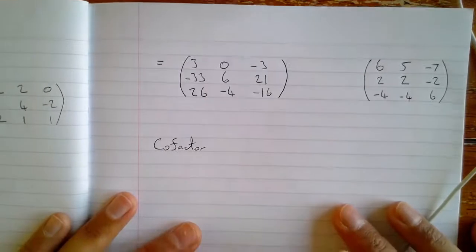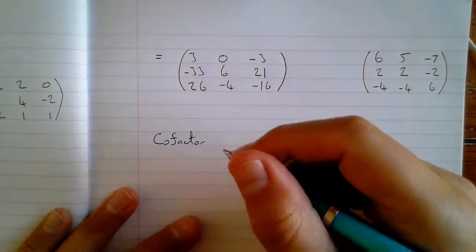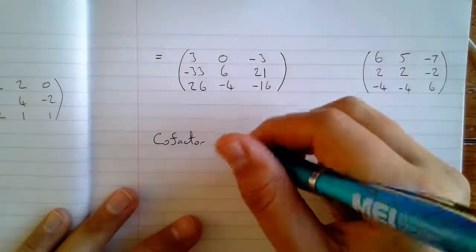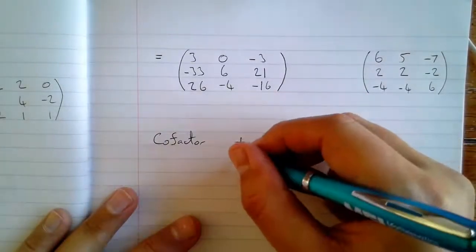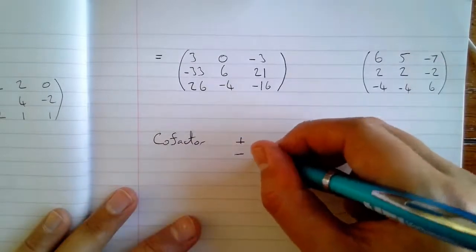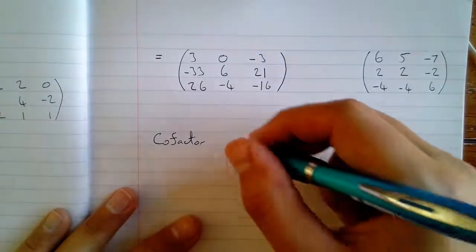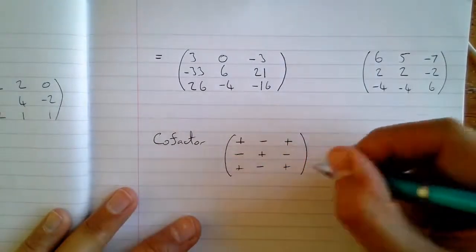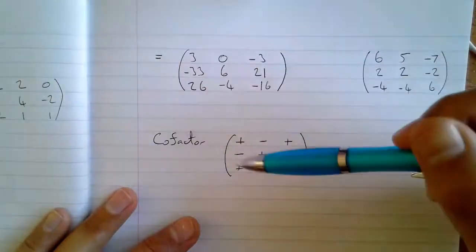Okay, so now we've got the matrix of minors, what we need to do next is change it into the matrix of cofactors. What we use for this is this odd looking matrix here, using the word matrix in the loosest sense of the word probably. Essentially, we're going to hit this matrix with these cofactors.